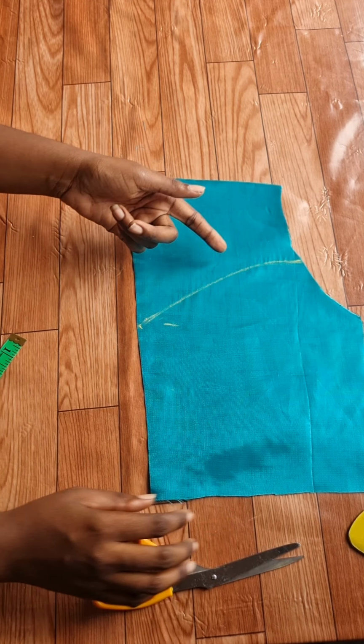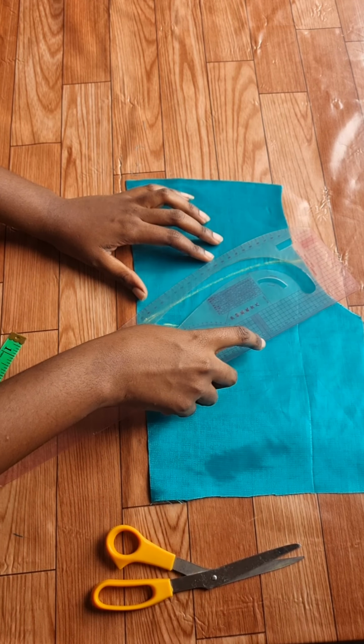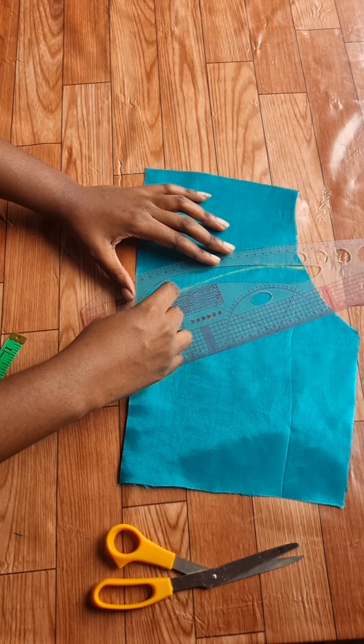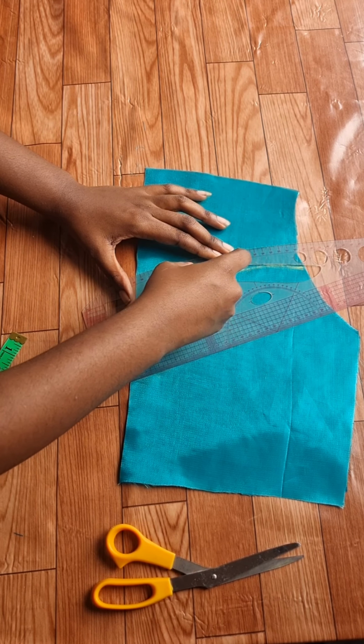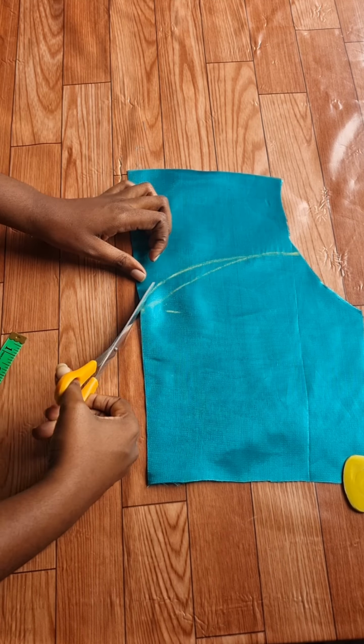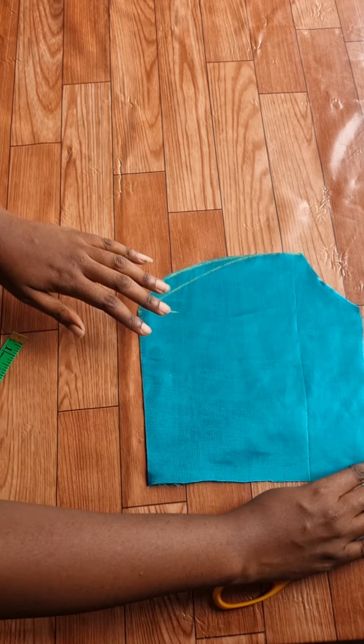This is me making that one. I can decide to make mine like this depending on you. Okay, just use your curve rule to design as you choose. Okay, after doing this, you're good to go. Cut out, and then your strapless neckline is good to go.